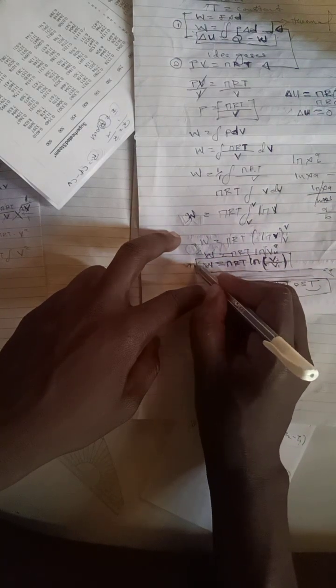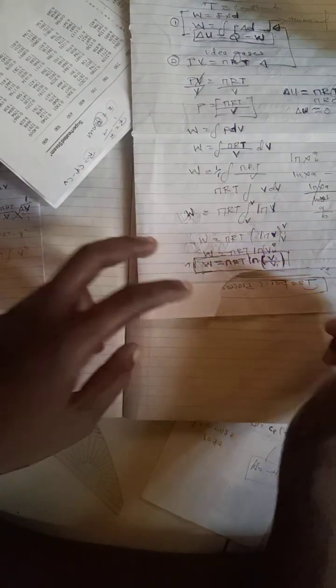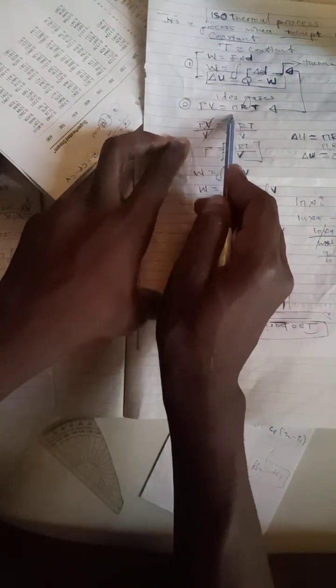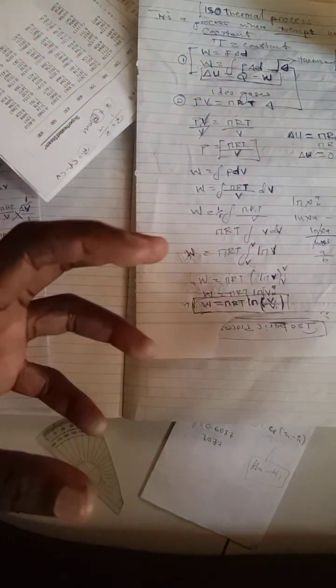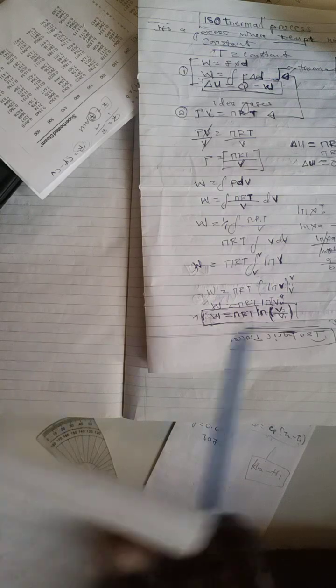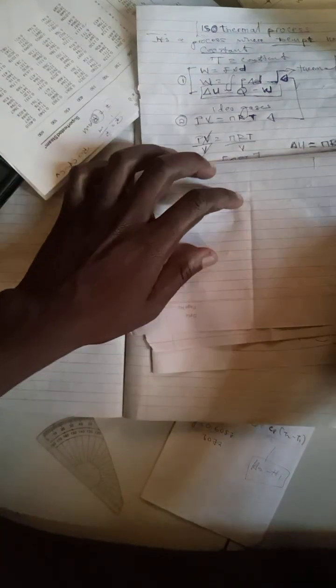Remember, when you're deriving the work done in isothermal, you need two equations: the ideal gas equation and the work done equation itself in thermodynamics. Now for the heat equation.